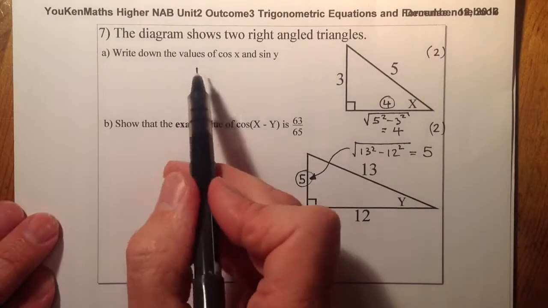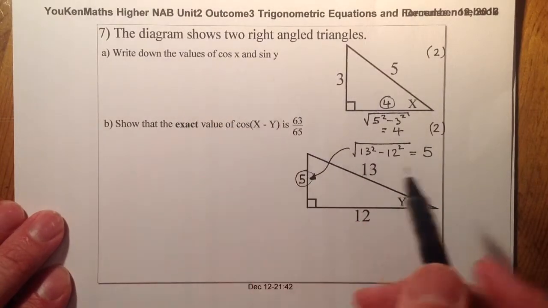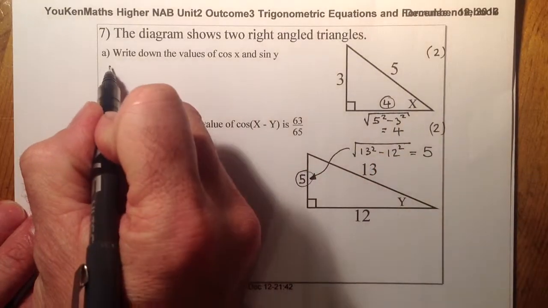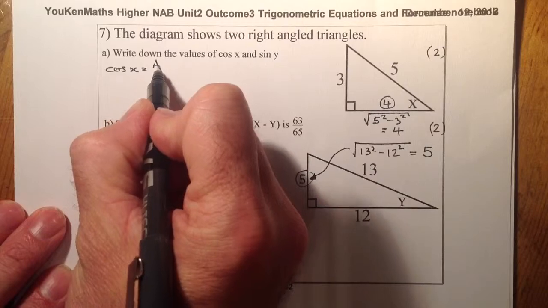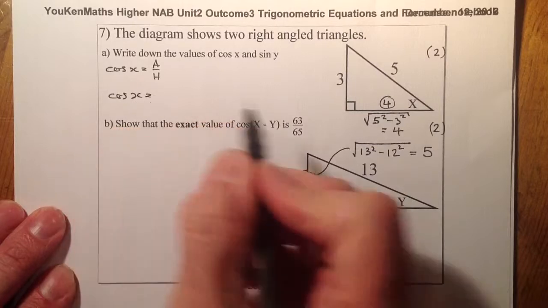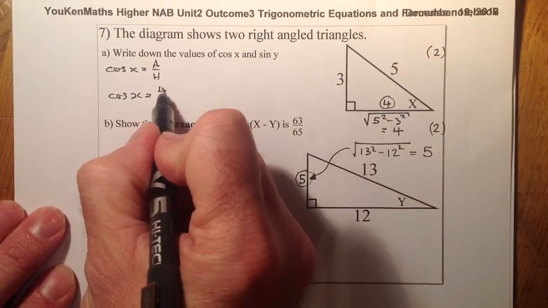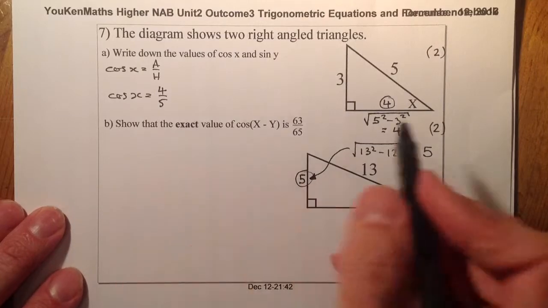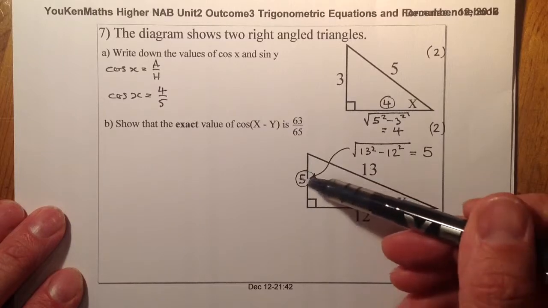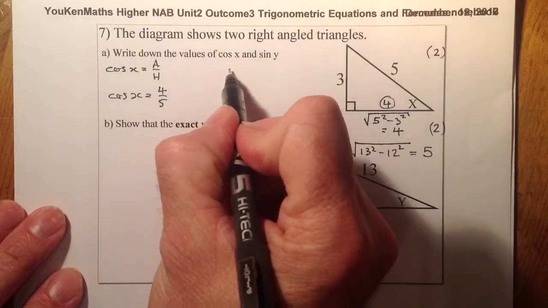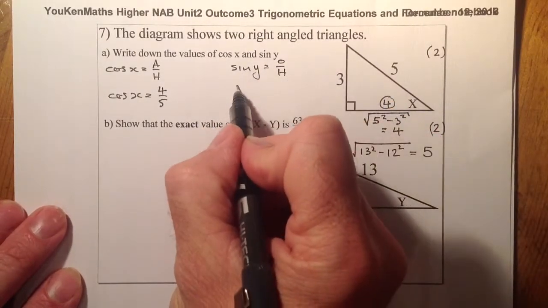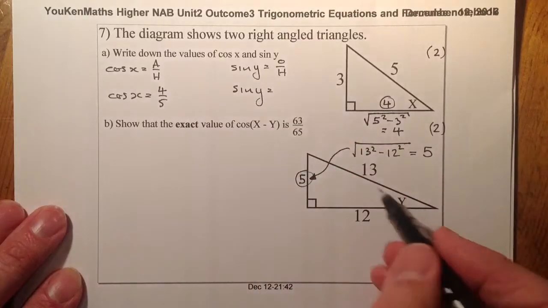Right, so now I can write down the value of cosine x. Remember, cosine x is equal to the adjacent over the hypotenuse when we deal with SOHCAHTOA. So cosine x is just going to be equal to 4 over 5. If I'm looking at the sine of y, sine y is going to be equal to the opposite over the hypotenuse. So opposite over hypotenuse, and so sine y is going to be equal to 5 over 13.